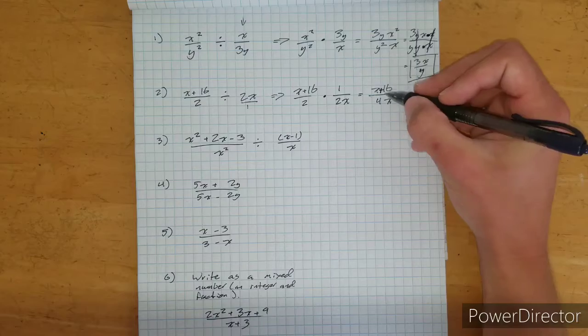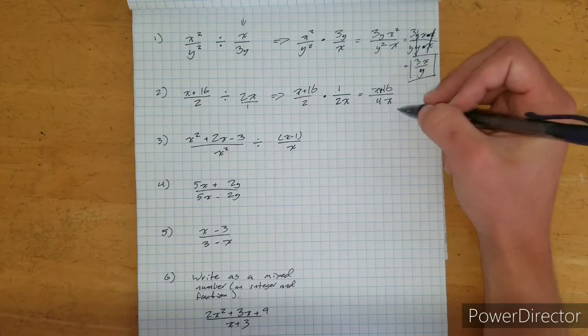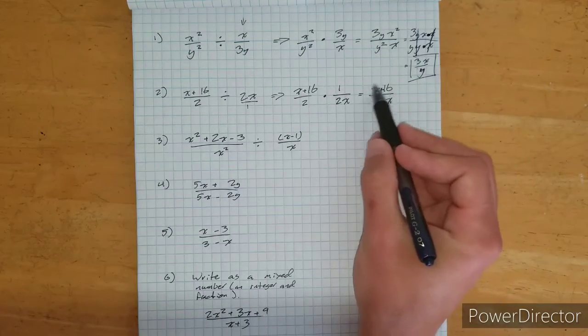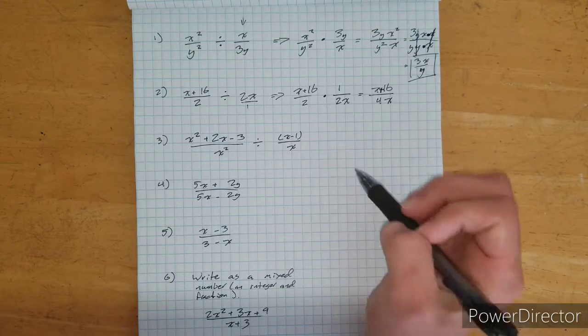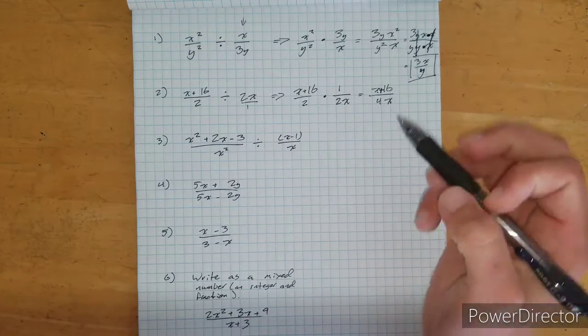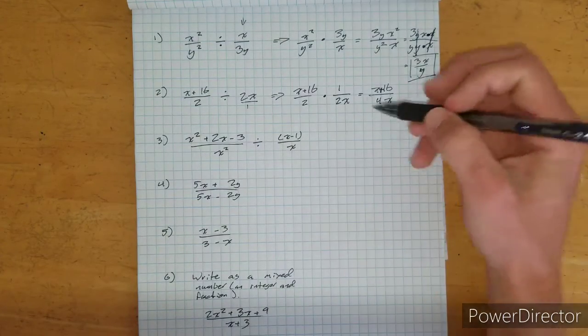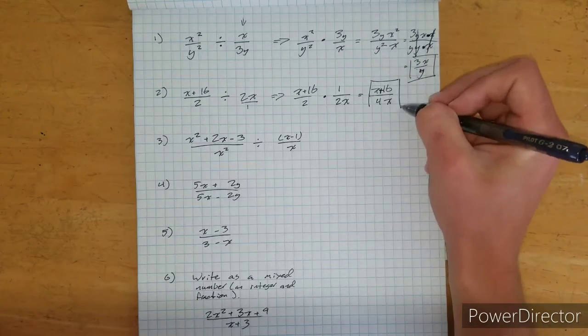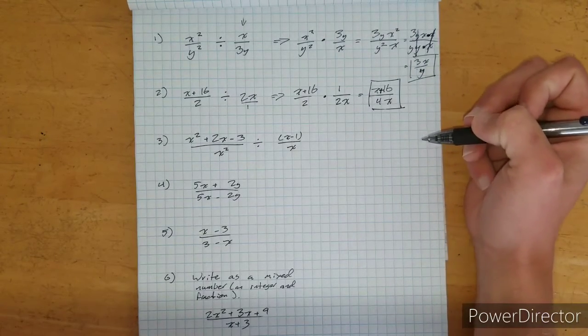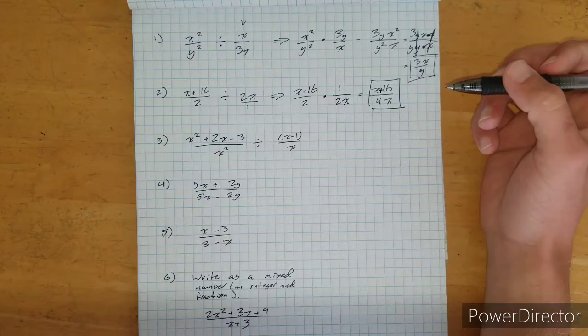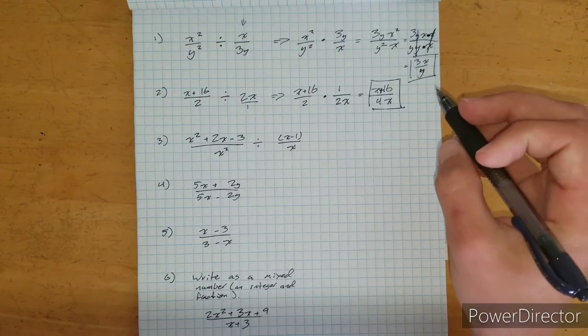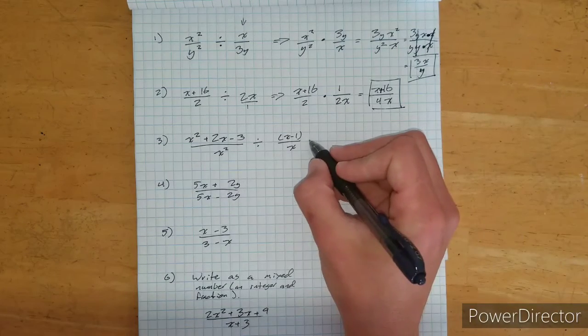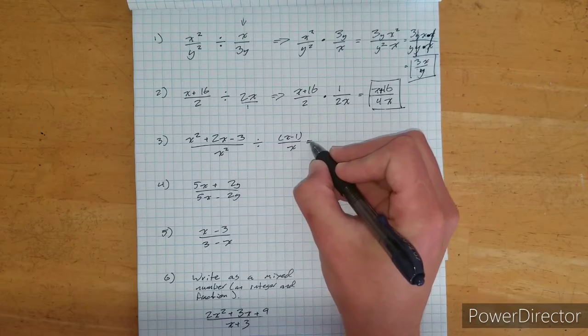But this has a plus sign, which means the full numerator does not have a factor of x. So this is actually as simple as we can get it. Okay, we're going to move on to the next one.